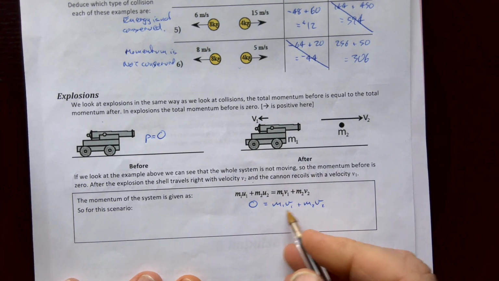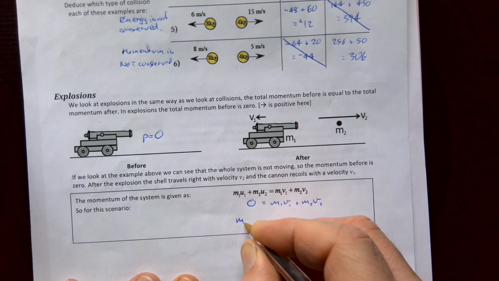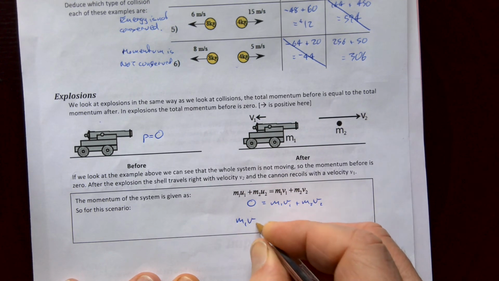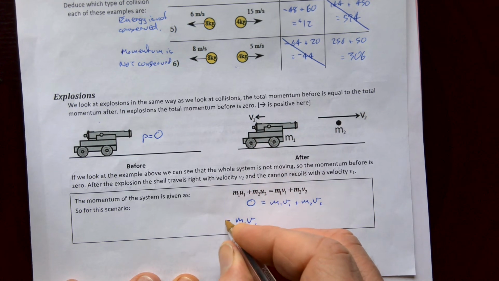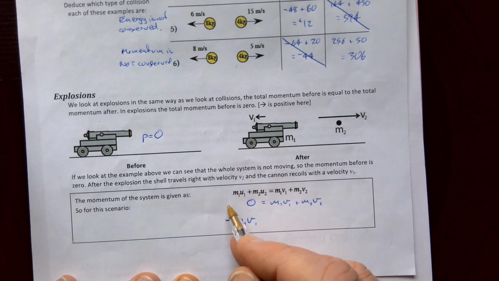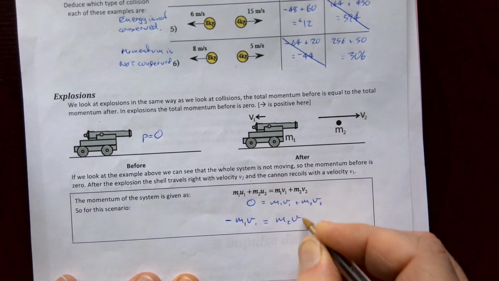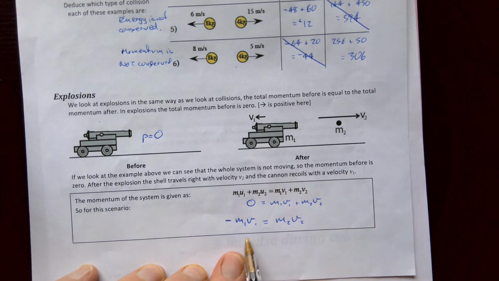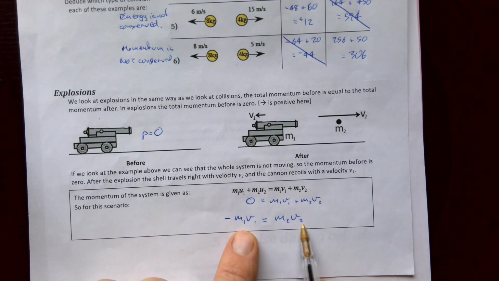If we rearrange that to make it a little more convenient, because it fits with the diagram, I'm going to move mass 1, velocity 1, the momentum of the cannon, over to the left-hand side, so I subtract it from here, and that's going to equal mass 2, velocity 2. So straight away you can see it's all about the ratios of the mass and the velocity.